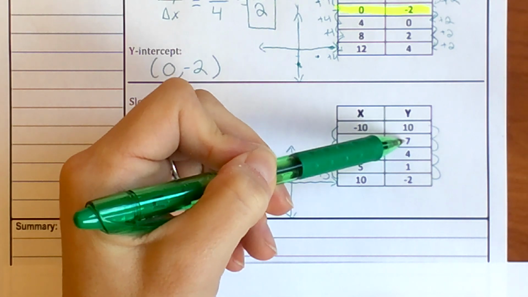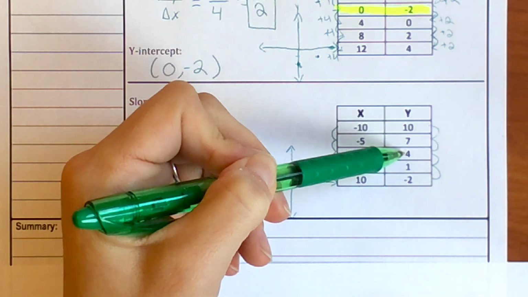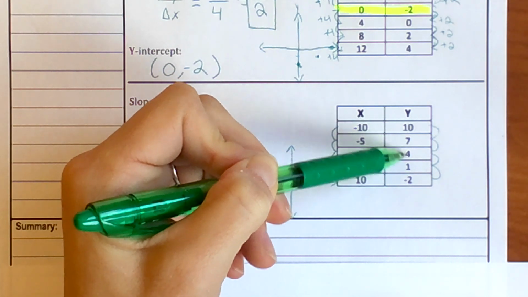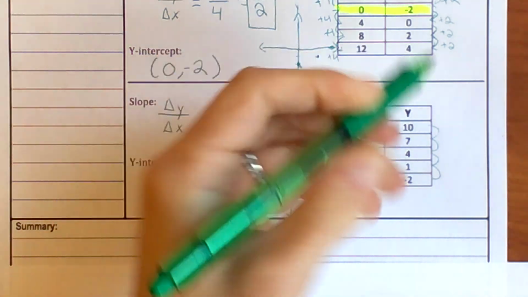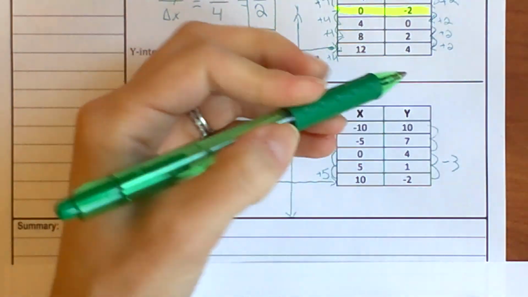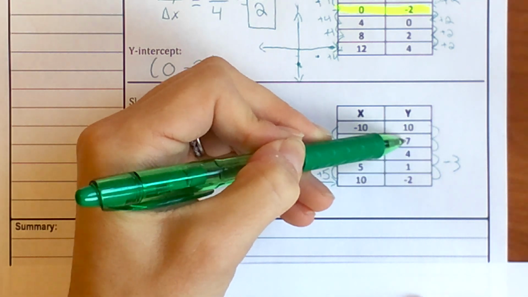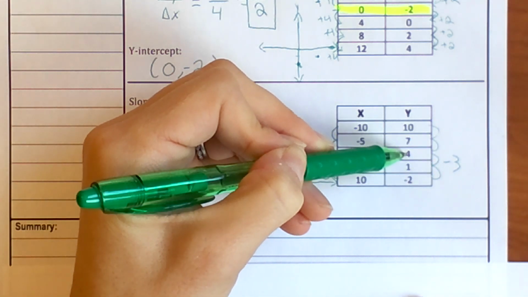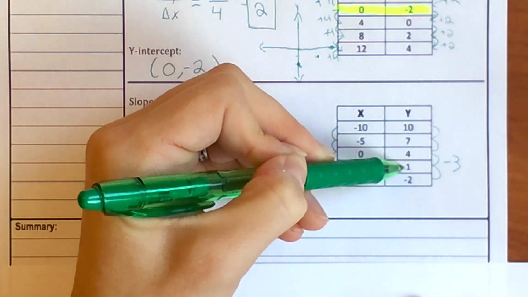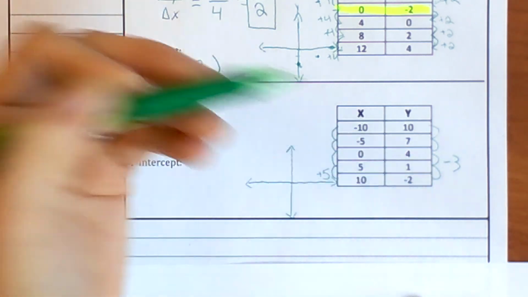10 minus what is 7? 7 minus what is 4? Oh, this is easy to see. 4 minus what is 1? That is a -3. So double check that pattern. 10 minus 3 is 7. Yep. 7 minus 3 is 4. 4 minus 3 is 1. 1 minus 3 is a -2.